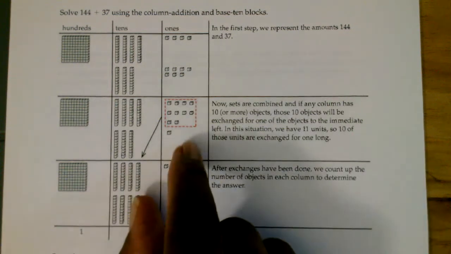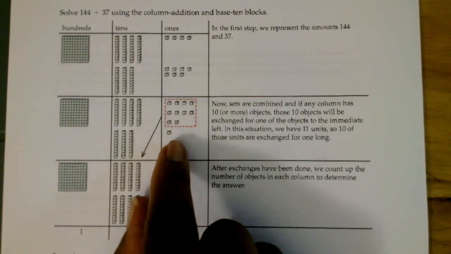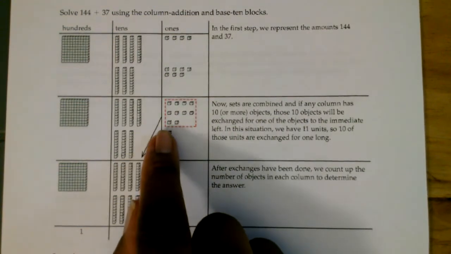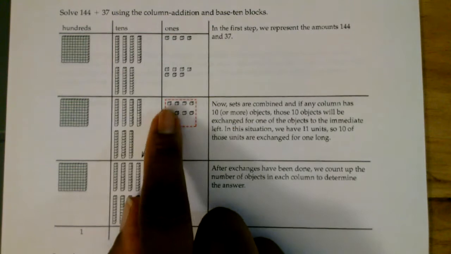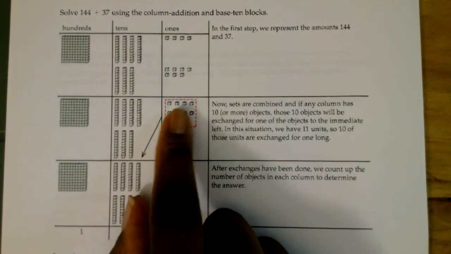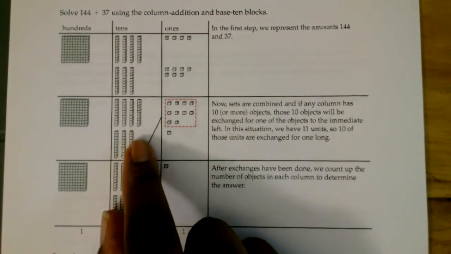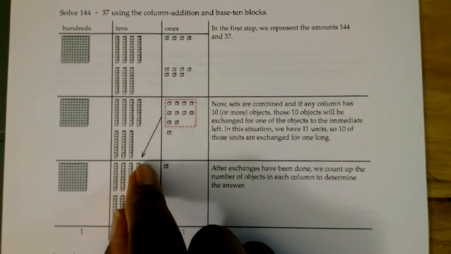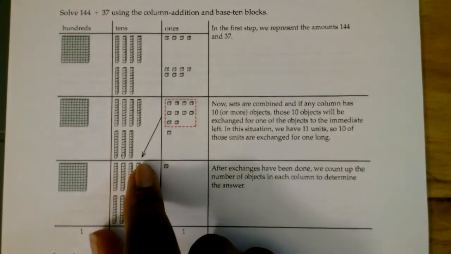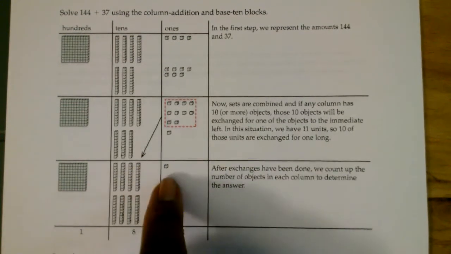Now, in this case here, we have 11 unit pieces here. So I can group 10 of these and exchange it for 1 long. And that's because 1 long is equivalent to 10 unit pieces. And that means we'll be left with 1 unit piece here.